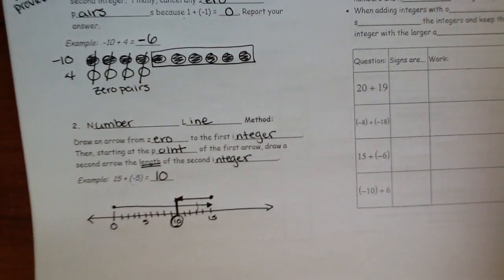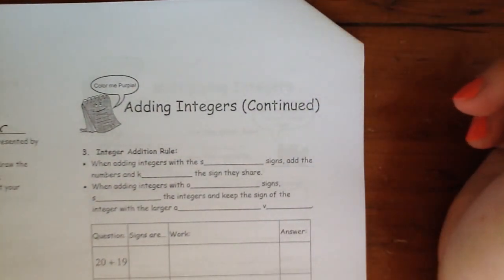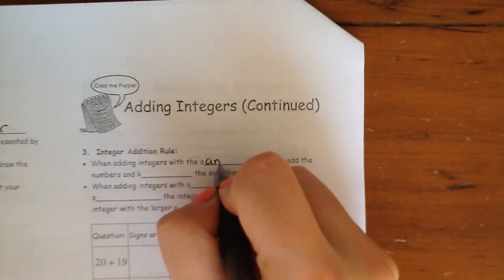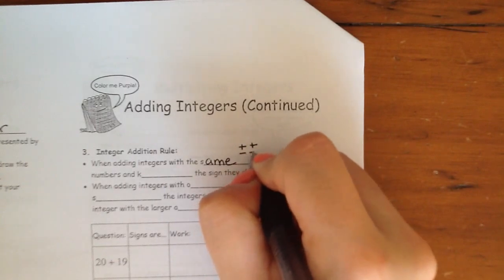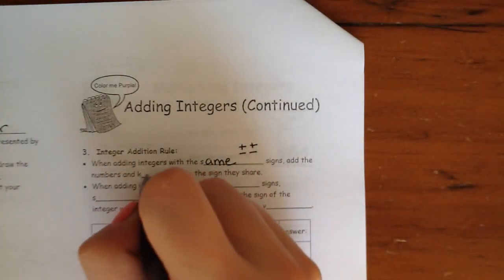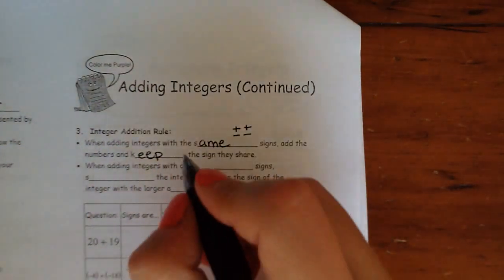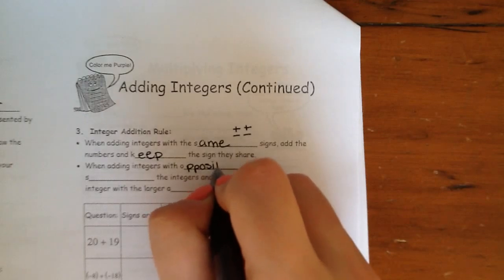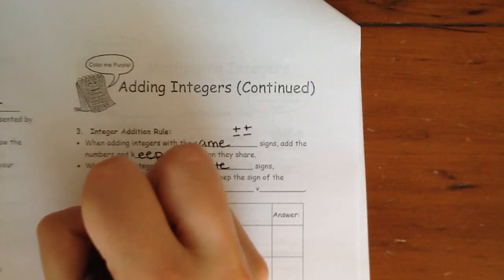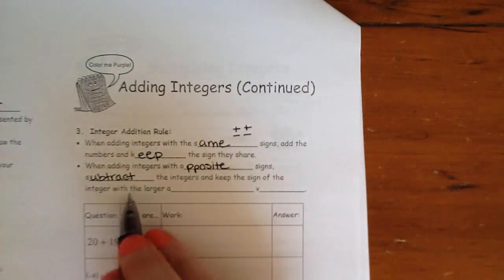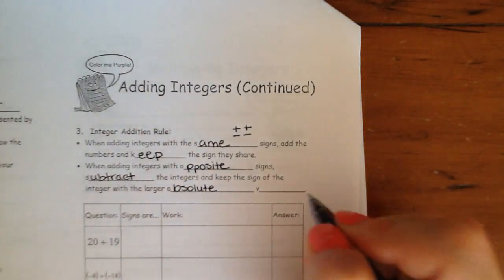Alright, moving on. The third way to add integers is with the integer addition rule. When adding integers with the same sign, so they're either both positive or both negative, add the numbers and keep the sign they share. When adding integers with opposite signs, we're actually going to subtract the integers and keep the sign of the integer with the larger absolute value.